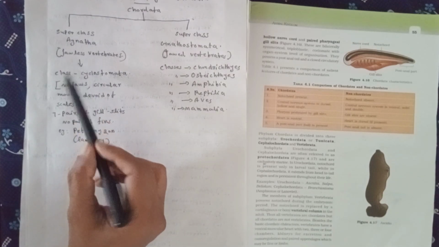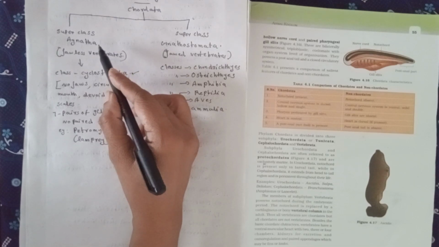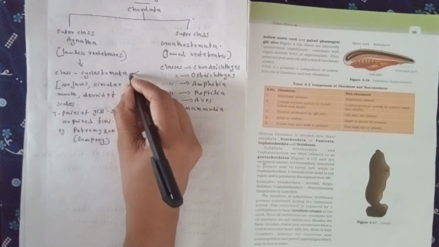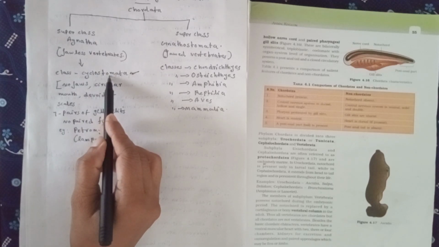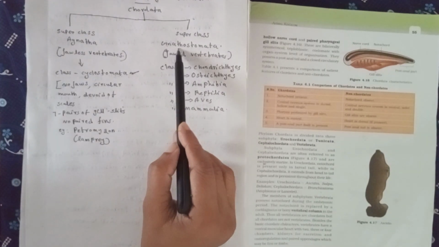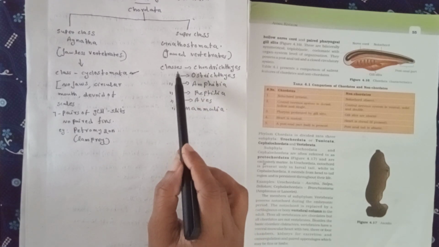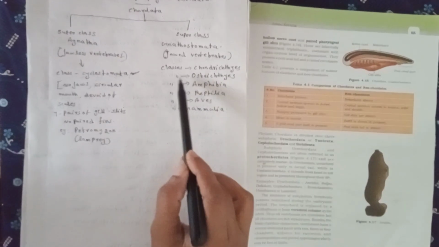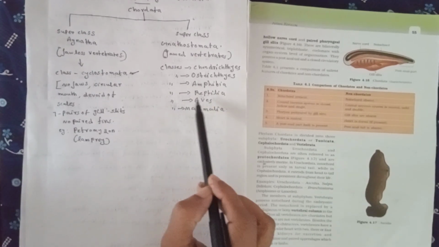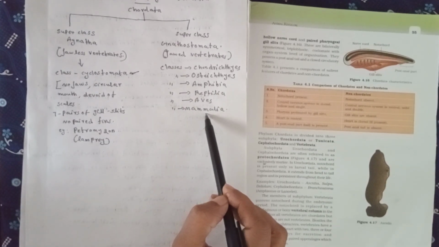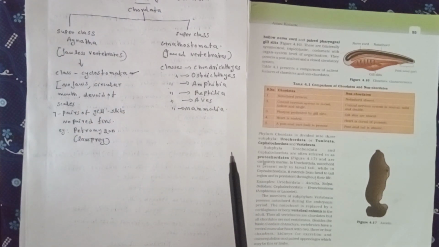Superclass Agnatha has only one class, that is class Cyclostomata. But in Gnathostomata there are different classes: class Chondrichthyes, class Osteichthyes, class Amphibia, class Reptilia, class Aves and class Mammalia. This is the classification of Chordata.